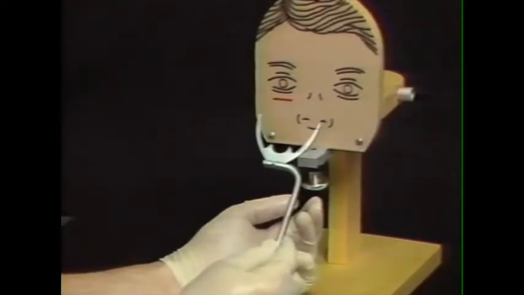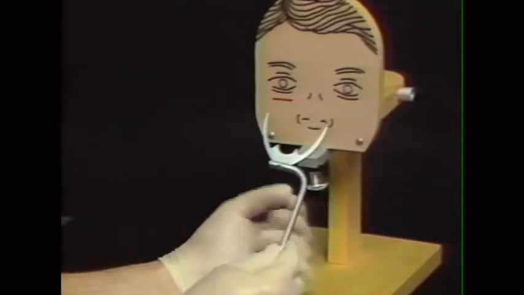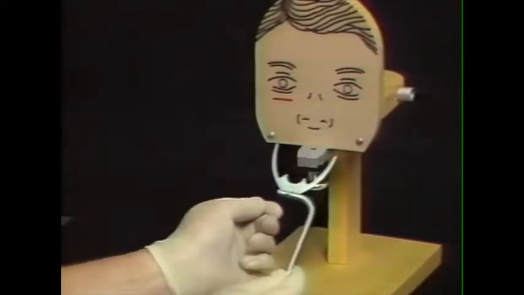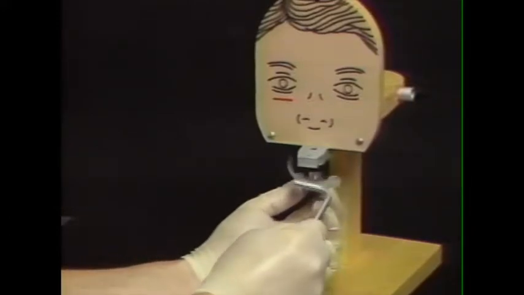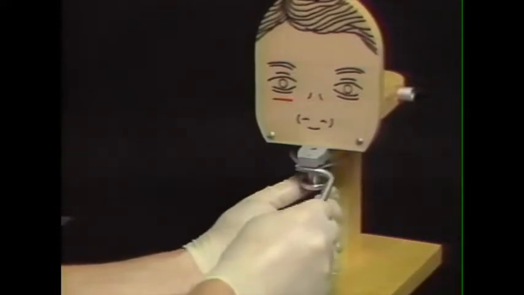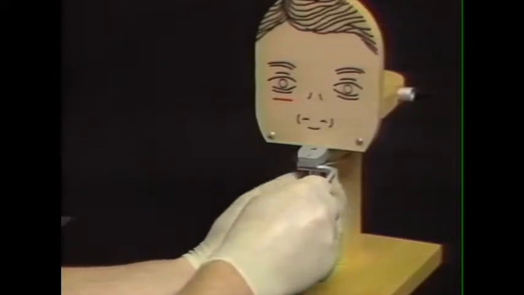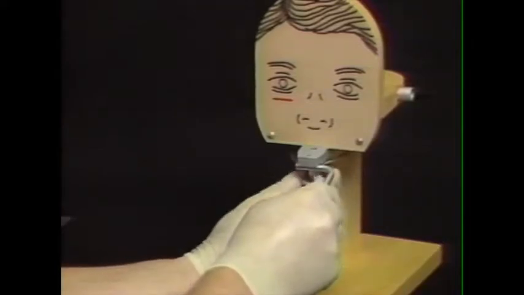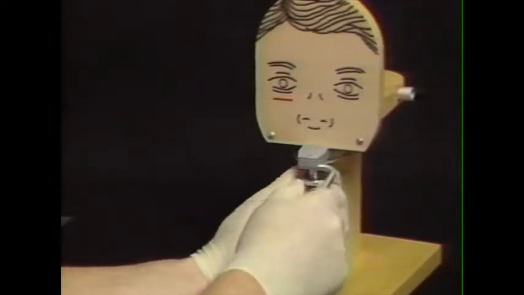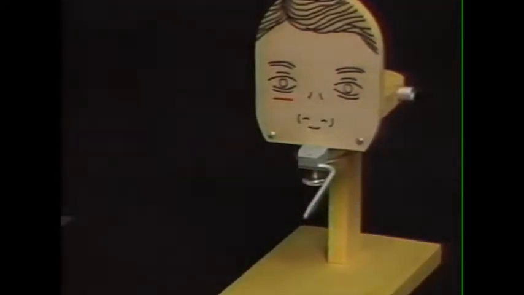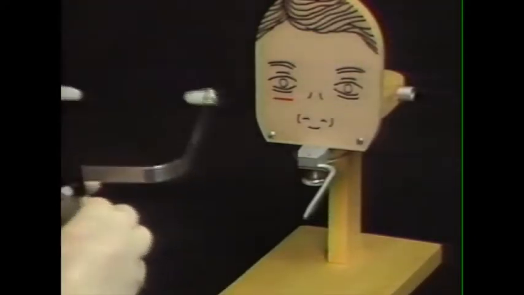The fork is always oriented with this brass rivet on the top in the upward position. Place that into Harvey. This simulates the use of compound or wax as a registration medium to relate it to the maxillary teeth. And we're next ready to apply the face bow.